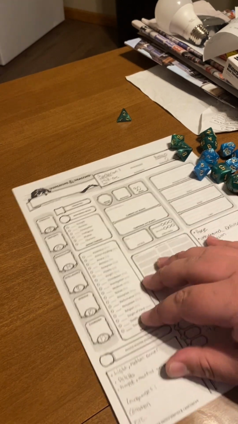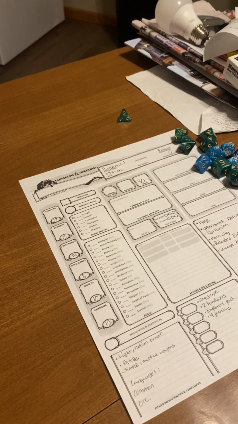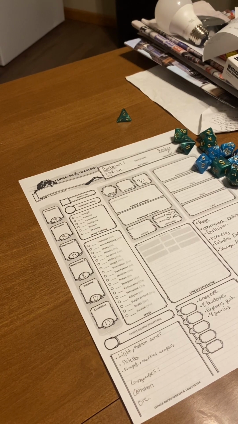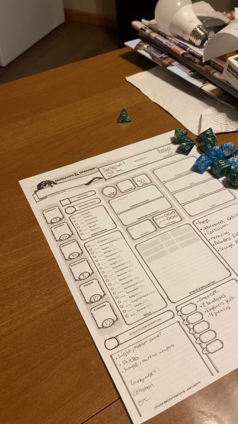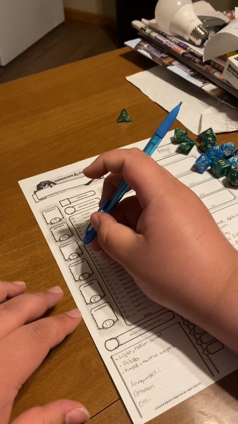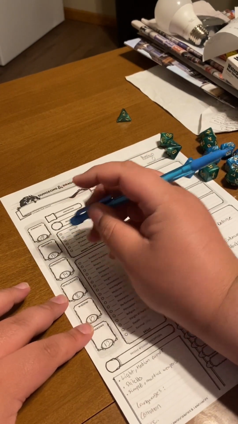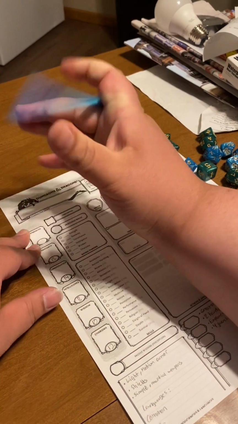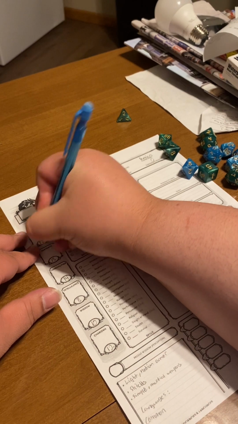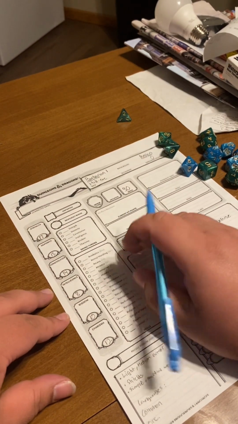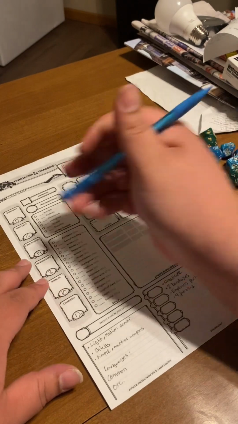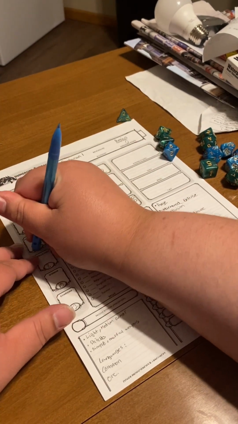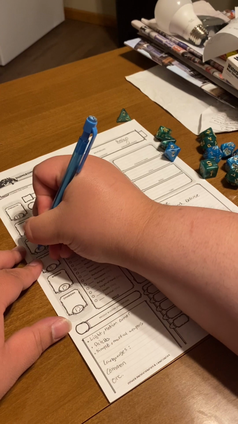But before we get our modifiers, we actually need to update some of the boxes because our race, half-orc, gives us a bonus. So for being half-orc, we get a +2 to strength. So instead of being 15, it is now a 17. And then we also get a +1 bonus to our constitution. So instead of being 14, it is now 15.